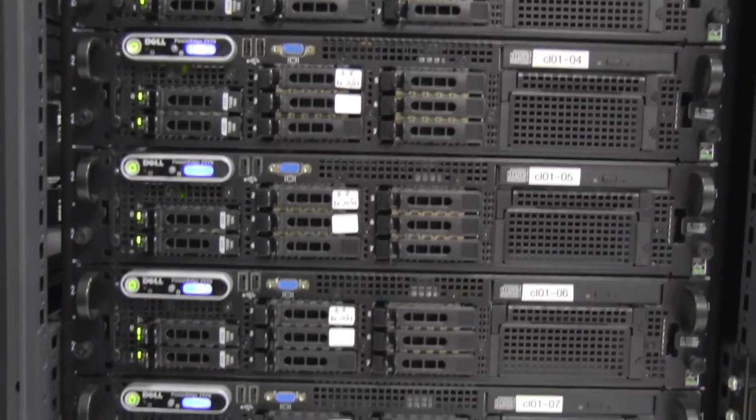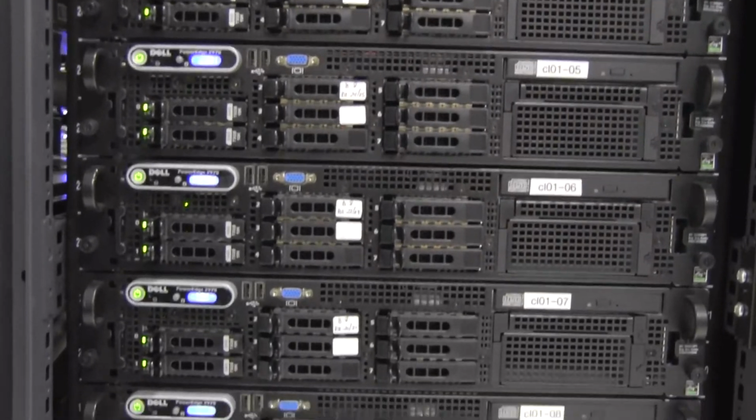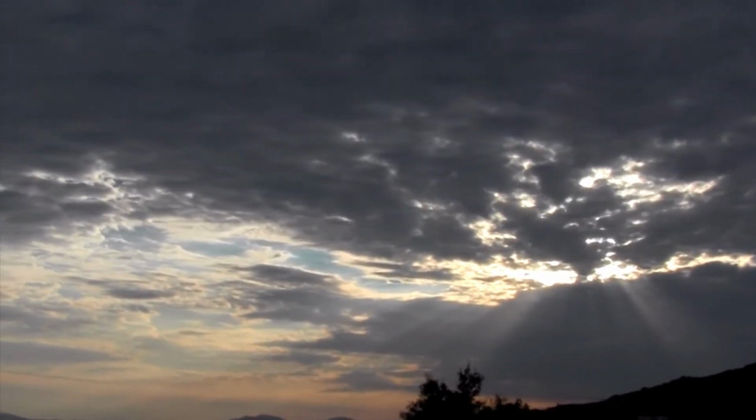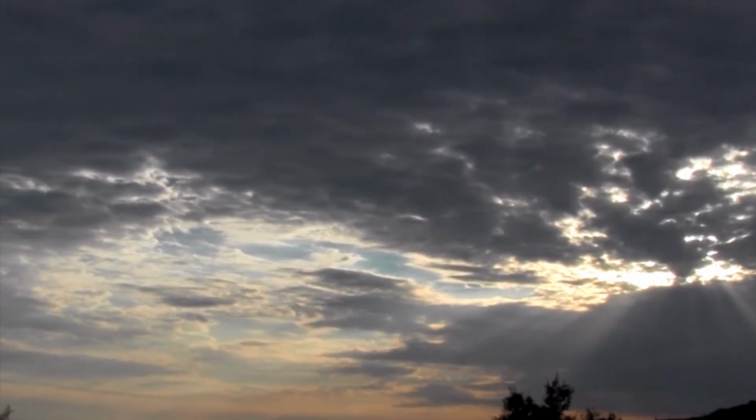I think CloudStack as a project is going to be one of the leaders, simply because it's some of the most featureful and robust platforms out there. I don't see any limits to CloudStack.